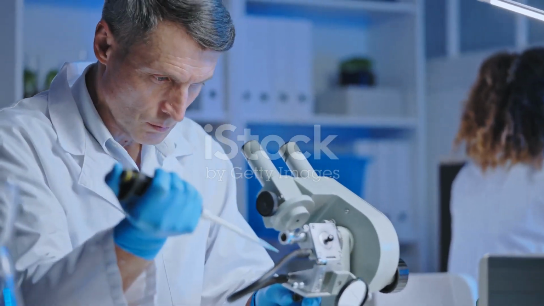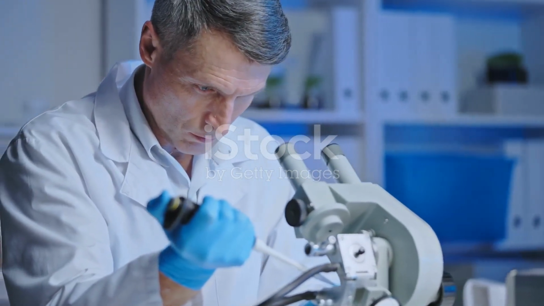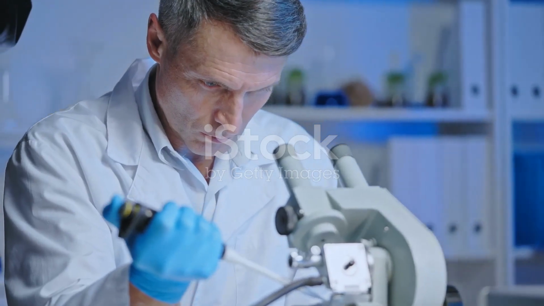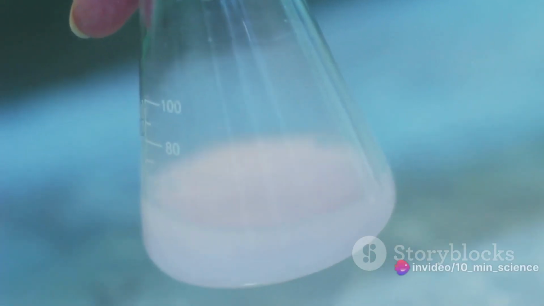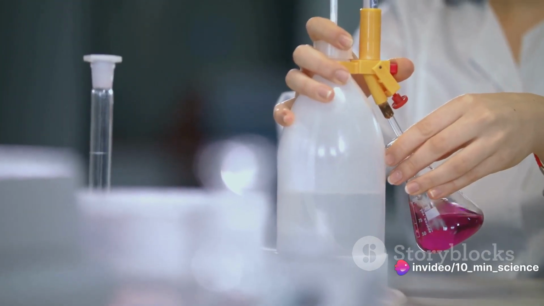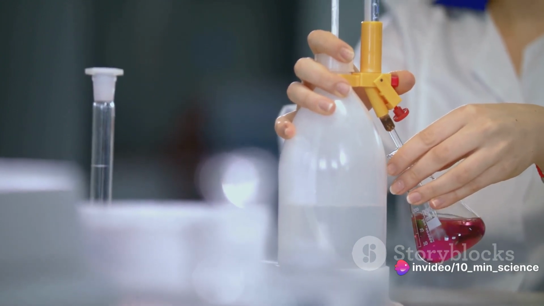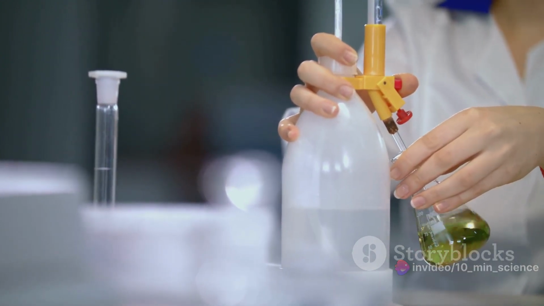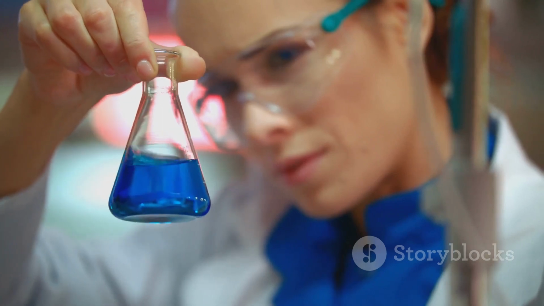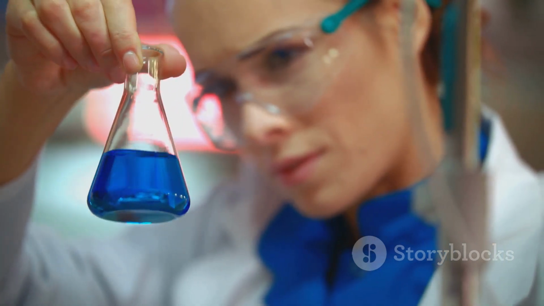Chromatography, in essence, is a game of hide and seek at a molecular level. The mixture to be separated is introduced into a system, and each component interacts differently with the system, causing them to separate at different rates. This separation allows scientists to identify and quantify the individual components.